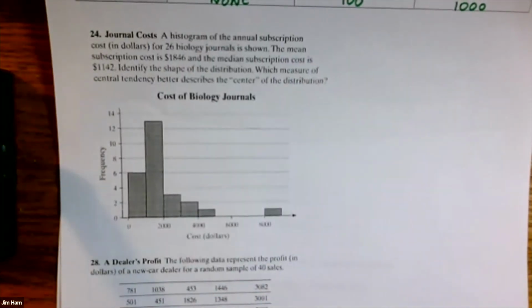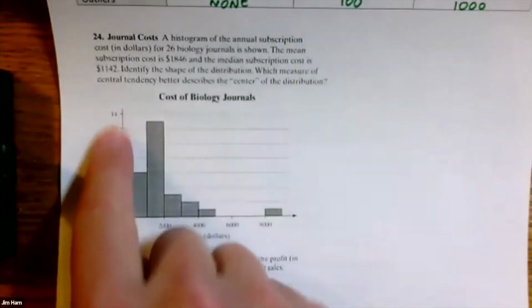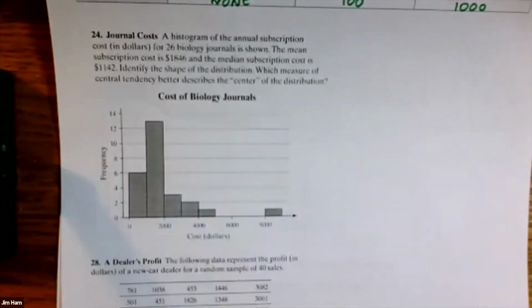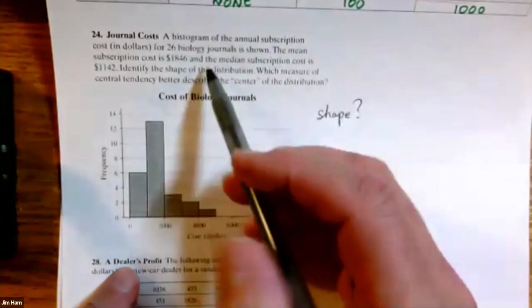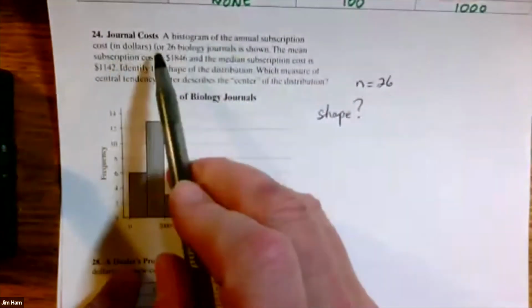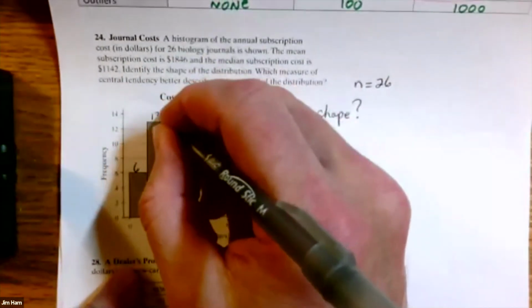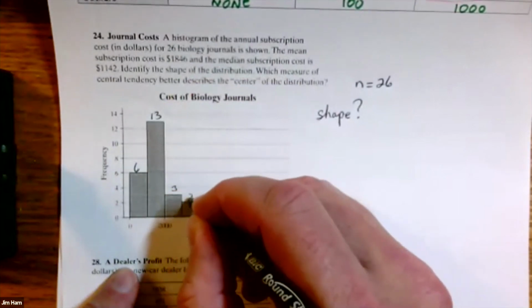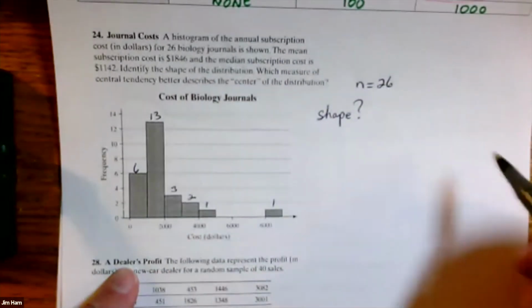All right, let's see if you have made sense of all of this stuff that we've been talking about. This is the cost of biology journals. Frequency over here, number of journals, lots of biology journals. And this is the cost in dollars. And this is for a subscription. And I suspect that this is a subscription for a year. What is the shape? And then what they tell you here, we know that we have 26 journals, 26 biology journals. If you had to count them, you have 6, 13, 3, 2, 1, and 1. You just count all those up, you'll get the 26.